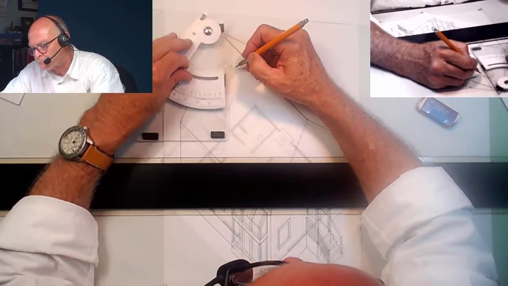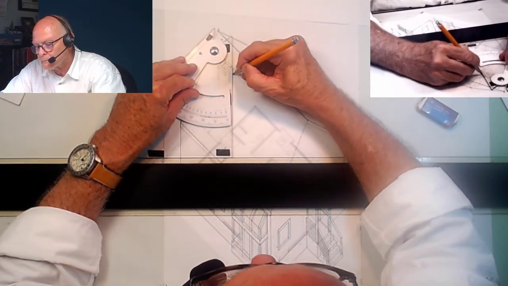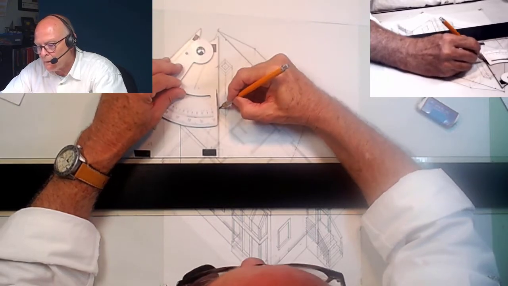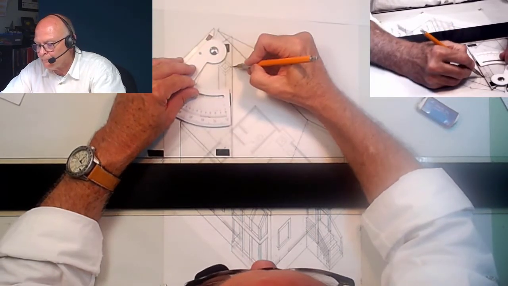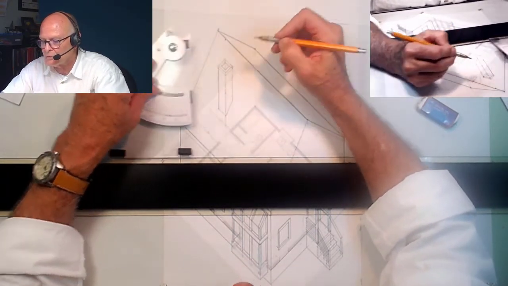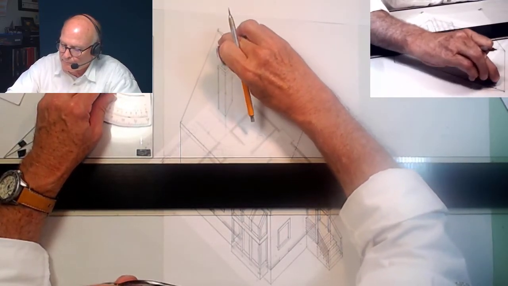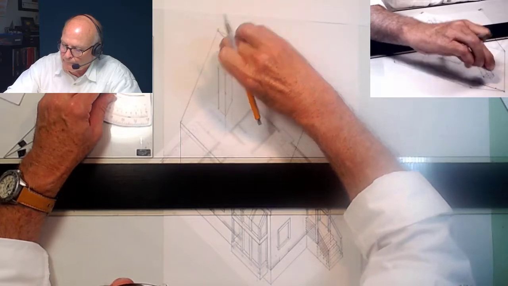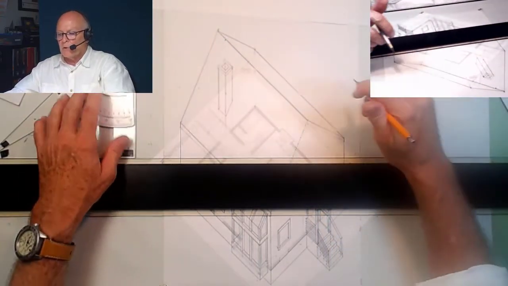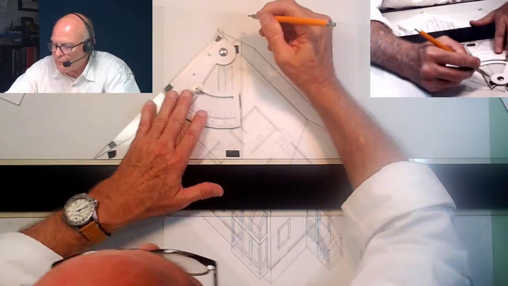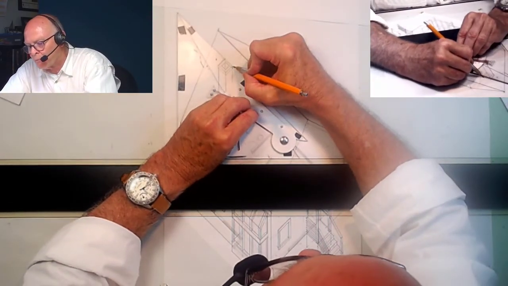So this is my chimney right there. I'll put a little meat on that so it has a little bit of oomph. I could go ahead and clean this up just a bit. Okay, so that basically is my chimney and cap, and we're very, very close.